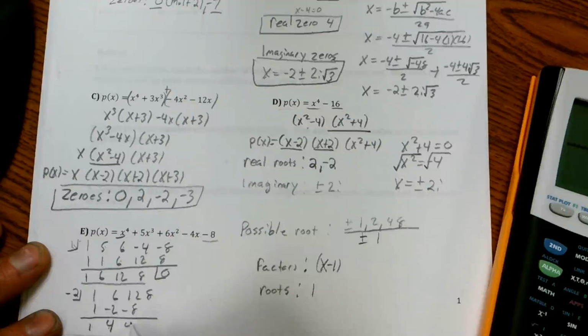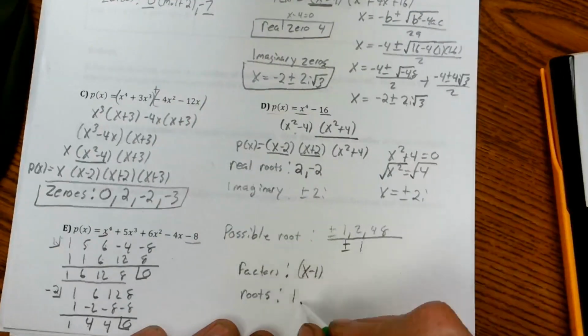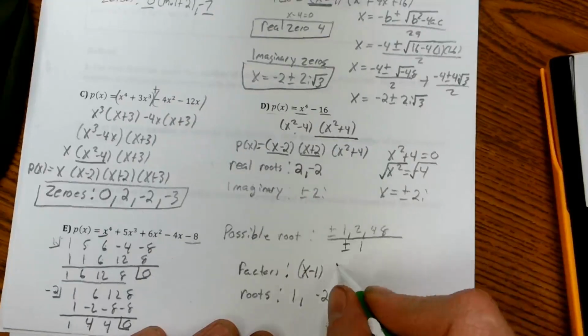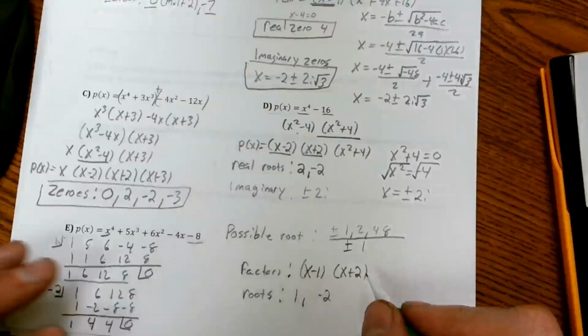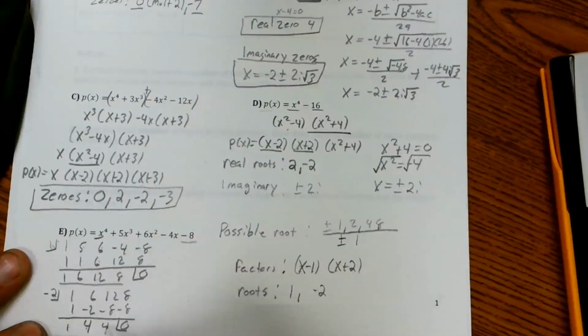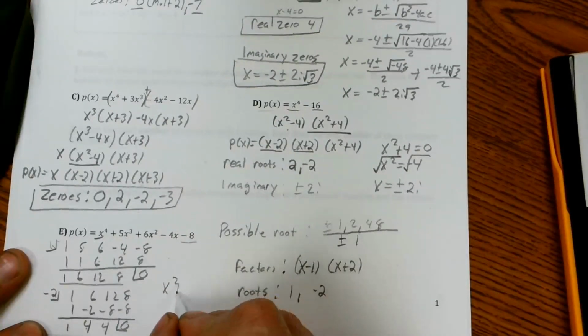So I'll list factors and roots over here. Factors, roots, right? So my factor is, well, we see that our root is 1, so our factor is x minus 1, and let's keep going with this. So I'm going to redo this, and I'm going to get my 1, 6, 12, 8, which is what's left of that equation after I factor out that 1.